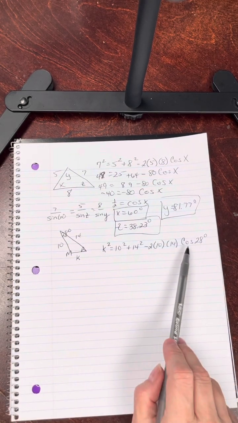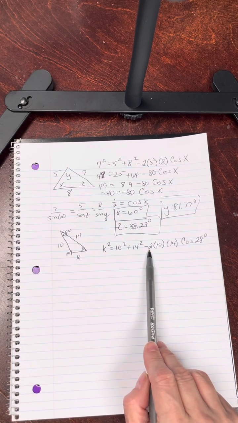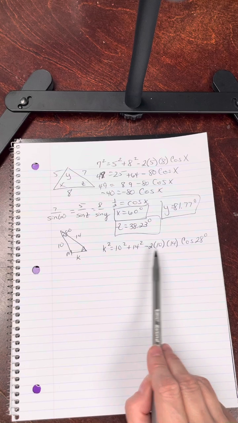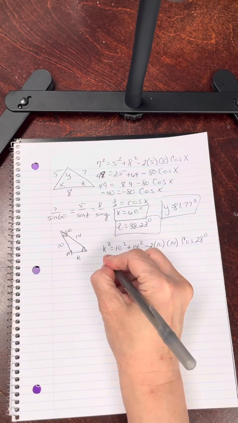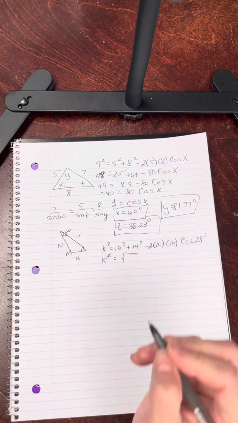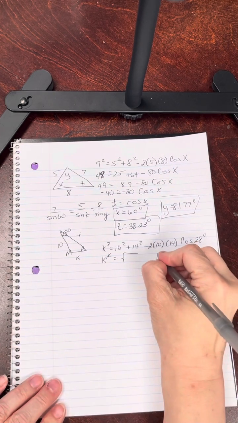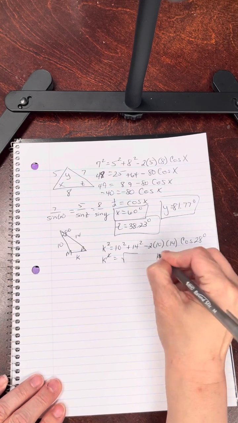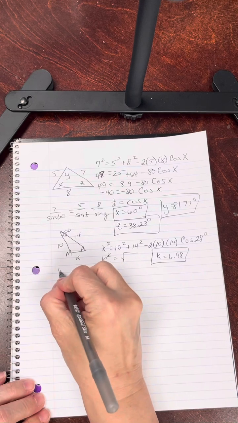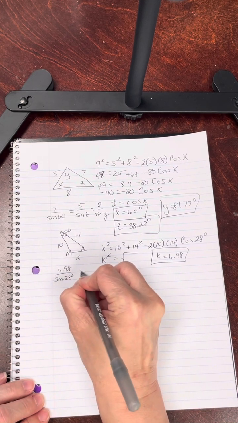So on the calculator, I would do cosine of 28 times 14 times 10 times 2, and then do 100 plus whatever 14 squared is, subtract those two, and you're getting down to k squared equals whatever that number is, and then square root it to get what k is alone. So 6.98 or something approximate.